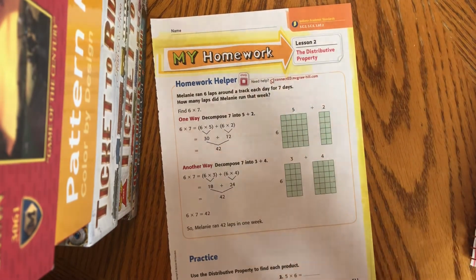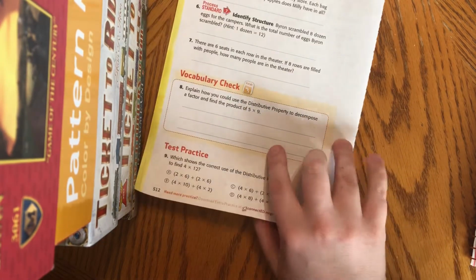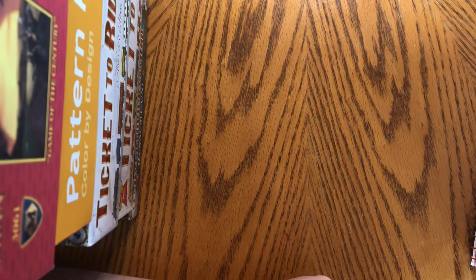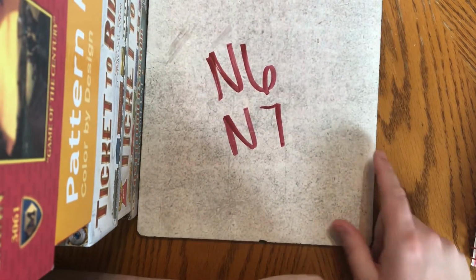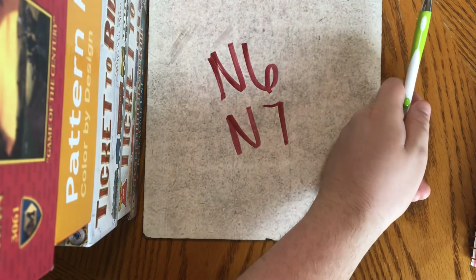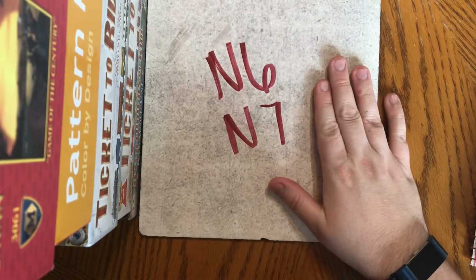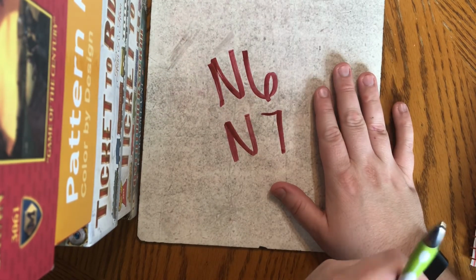And then homework, I would really love for you guys to try, but it is optional as well, okay? So once you're done with your pages today, you're gonna get on IXL and you're gonna work through N6 and N7, okay? They are all related to today's lesson. So once you complete those, you can work on other IXL skills, or you can get back on Word or Lit Pro.